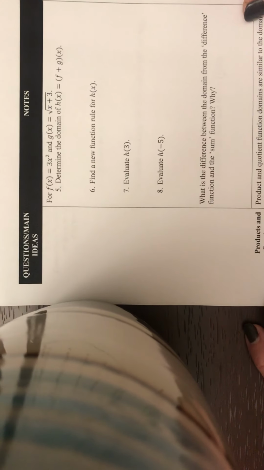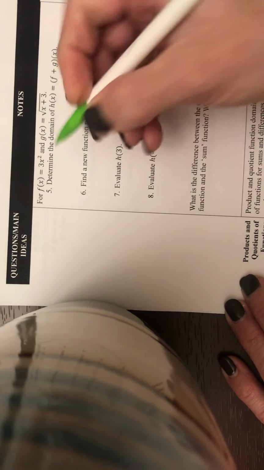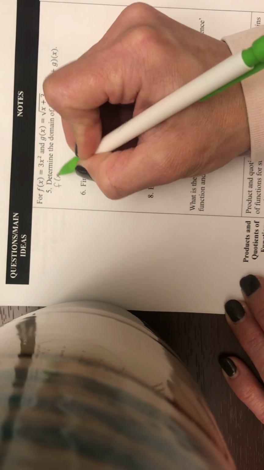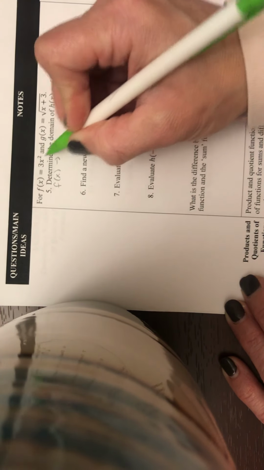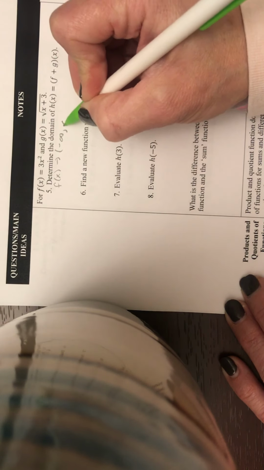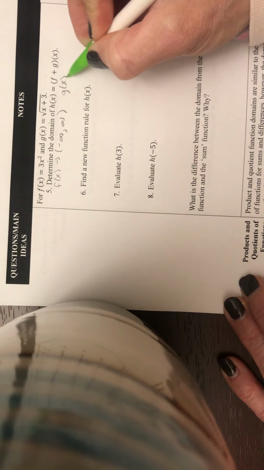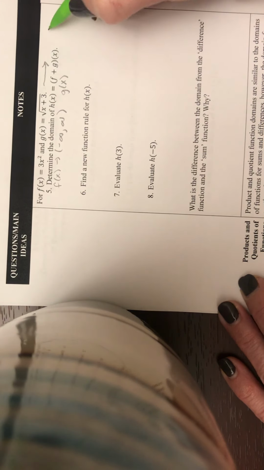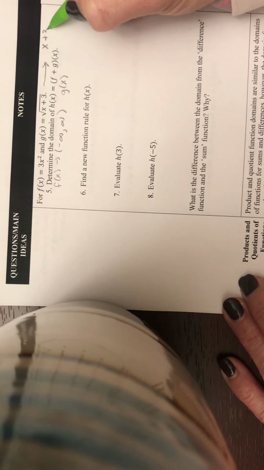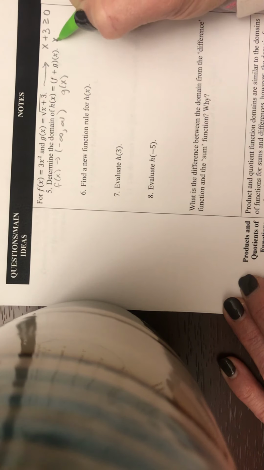Now, if we were going to do the sum of these two functions, the domain is going to be a little bit different. Let's find the domain. Well, the domain of f of x is a quadratic, so it's negative infinity to infinity. And the domain of g of x, okay, this was in another chapter. What we do with square roots is we set the x plus 3 to be greater than or equal to 0 and solve. x is greater than or equal to negative 3.